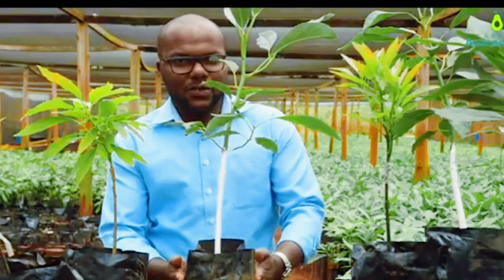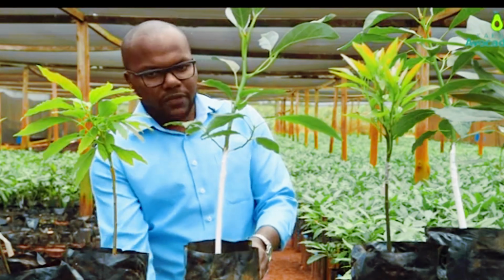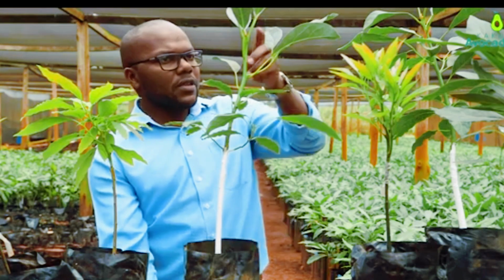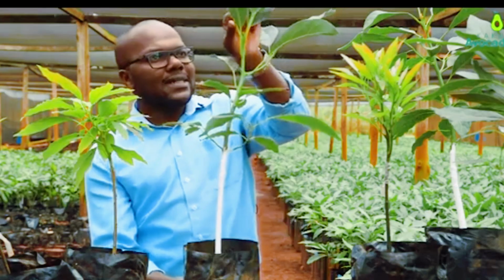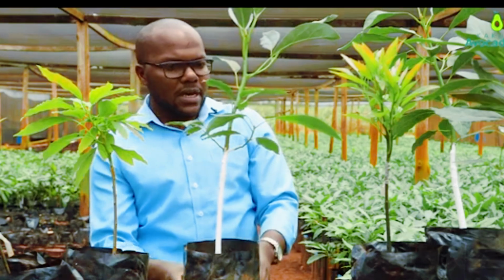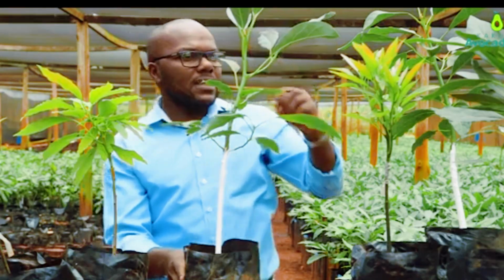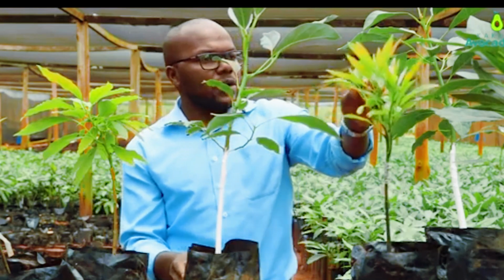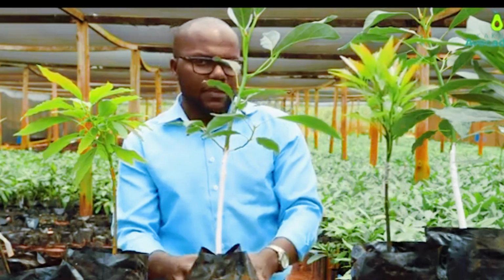A seedling like this one is about 10 months old from the time of sowing. It's about 3 feet from the bottommost part of the potting bag to the apex of that tree. You can see it has big, dark green, glossy leaves, and the tree generally looks healthy. You want to avoid planting any avocado seedling that has young, fleshy leaves like these ones, because they will not be able to withstand the effects of direct sunlight at the field level.